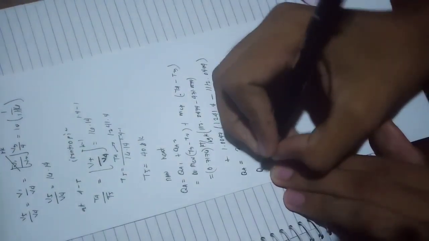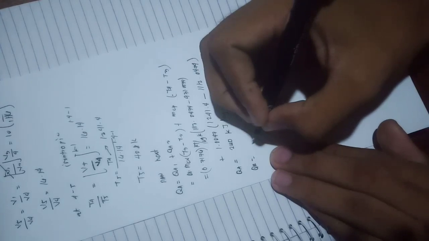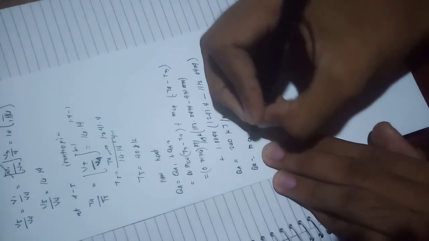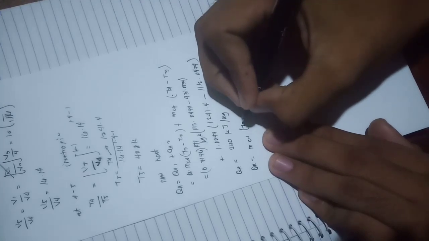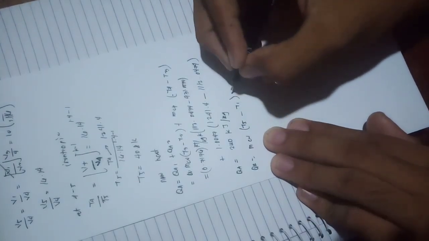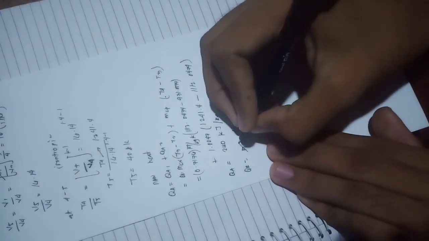So let's get the QR. So QR, we have the M Cv equation, T5 minus T1. We don't have the mass.